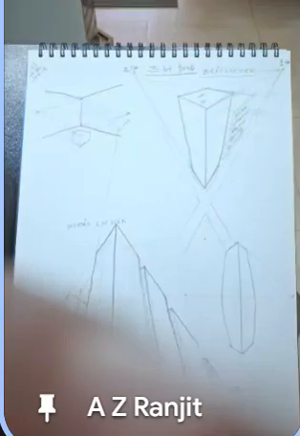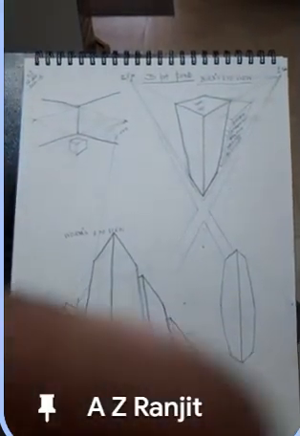Now if I'm going to be turning this, I'll have to remove many things. Just a second.